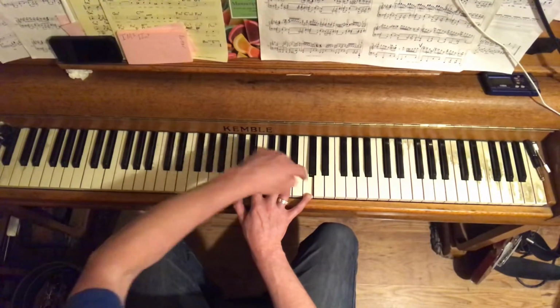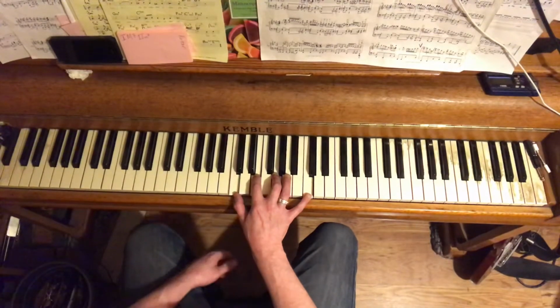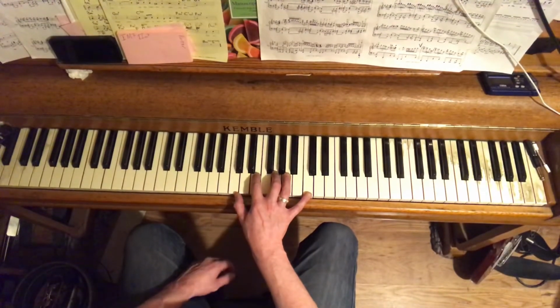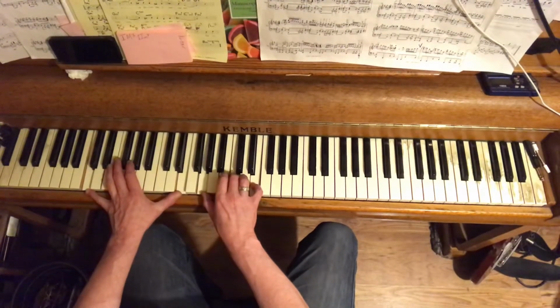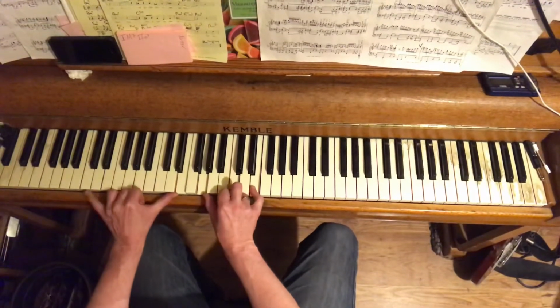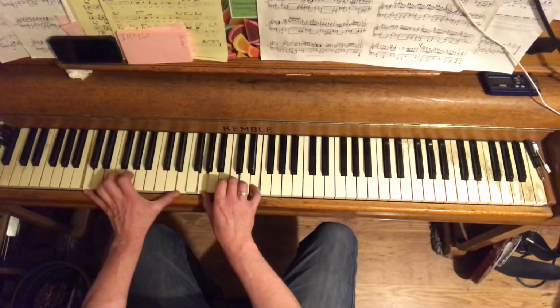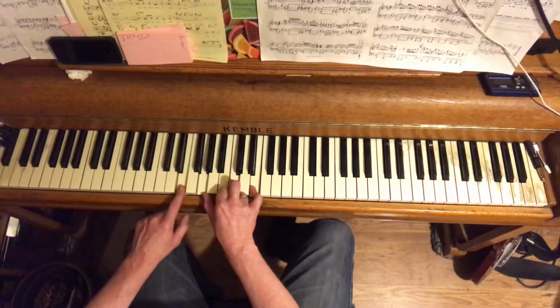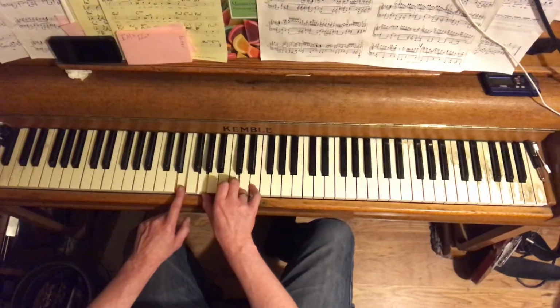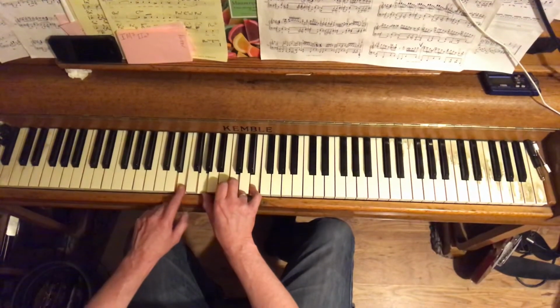where obviously I've simply just added another C at the top. We could voice it like this. Yeah, so that's still just a C major chord. There's nothing else in there. C, E, G, C, E.